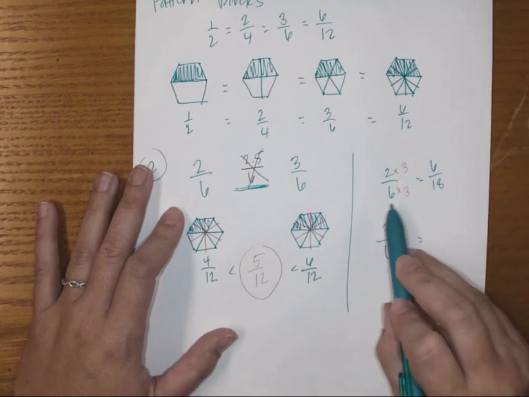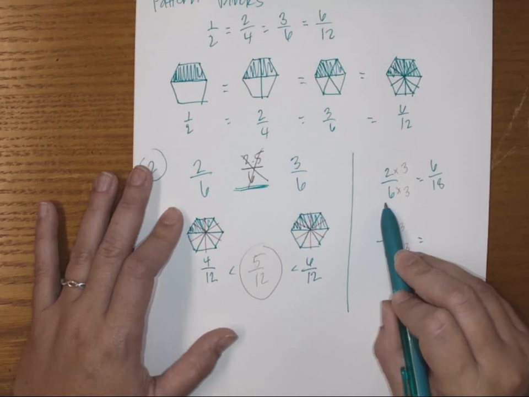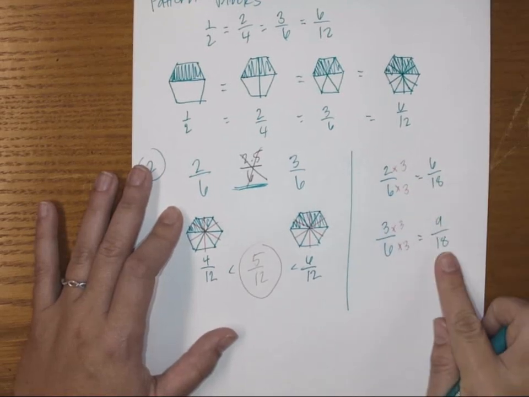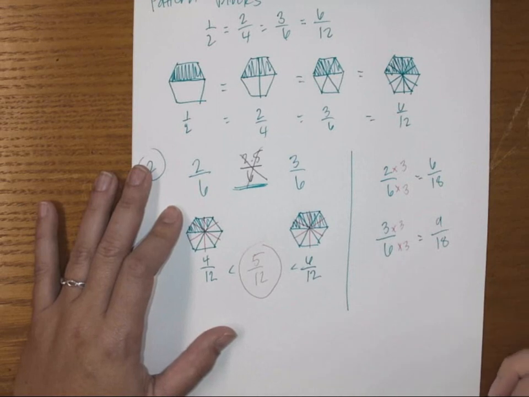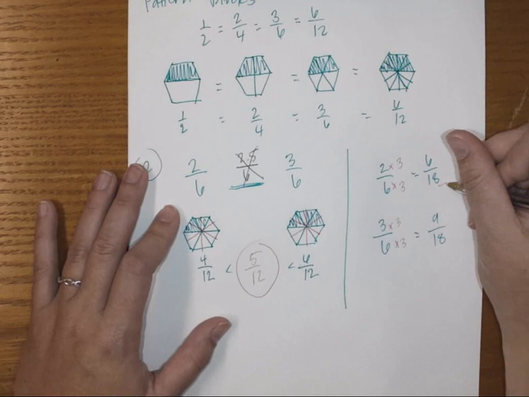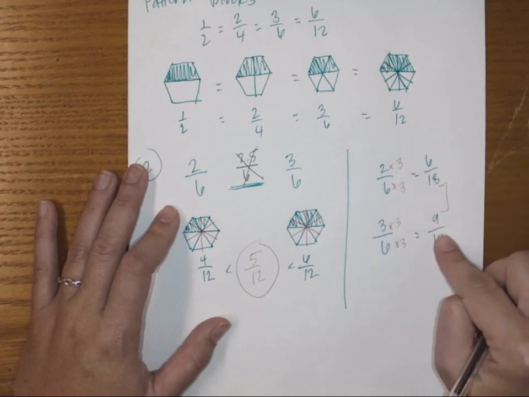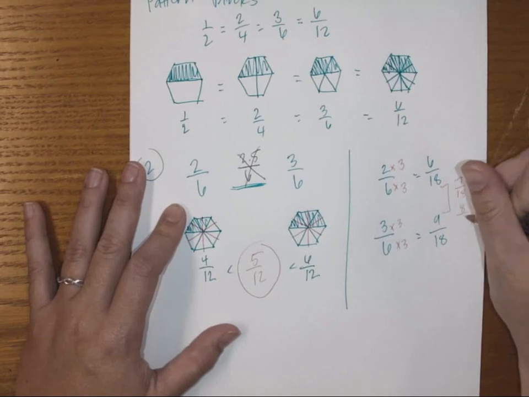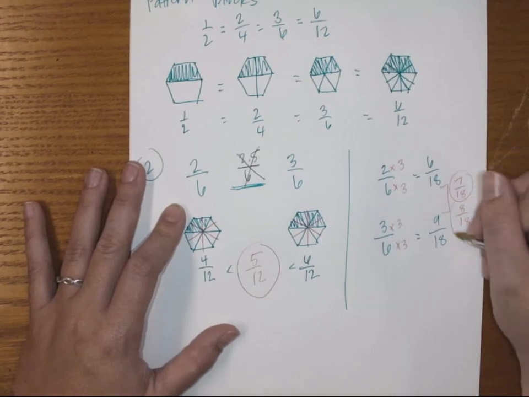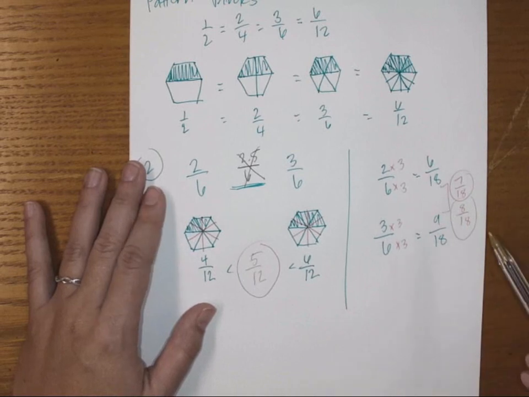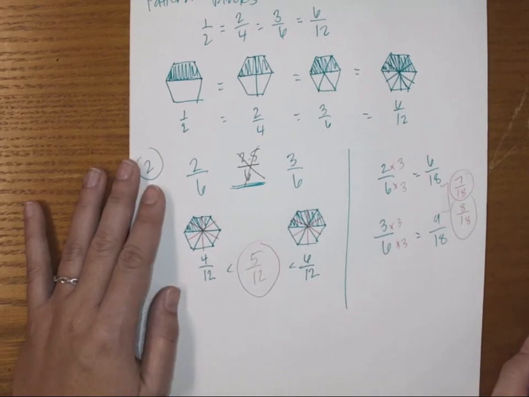Isn't 6/18 equivalent to 2/6? Yes, they're equivalent fractions. And 9/18, isn't 9/18 equivalent to 3/6? Yeah, because they're equivalent fractions. Well, now I have some options. What's a number in between 6/18 and 9/18? Well, I have 7/18. I also have 8/18. Okay, so both of those are answers. All 3 of these are correct answers. There's not one specific correct answer to this problem.